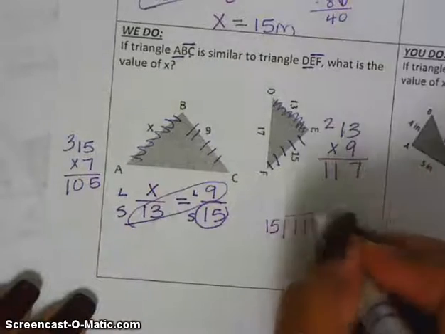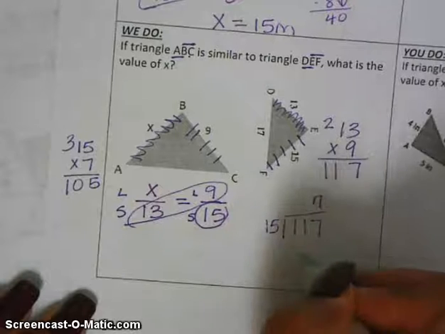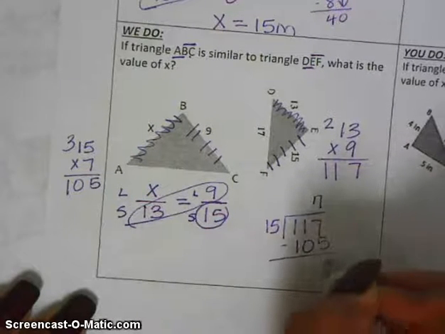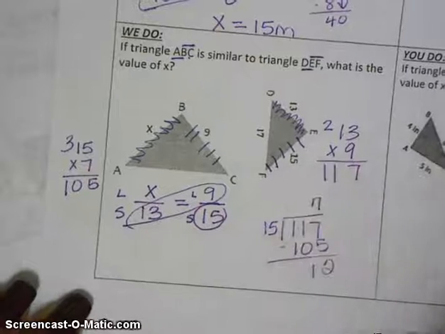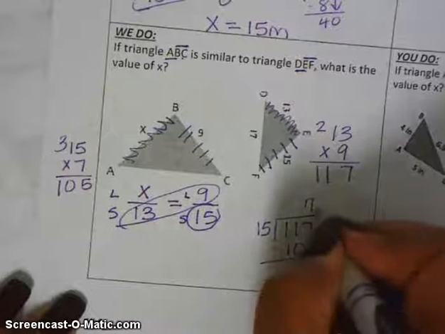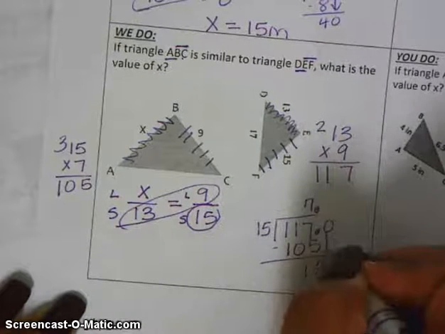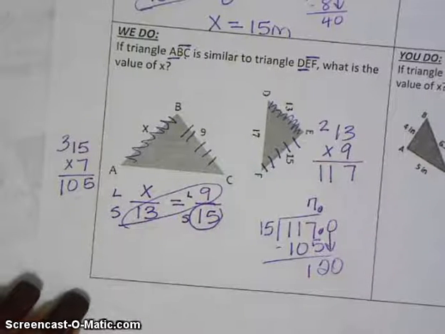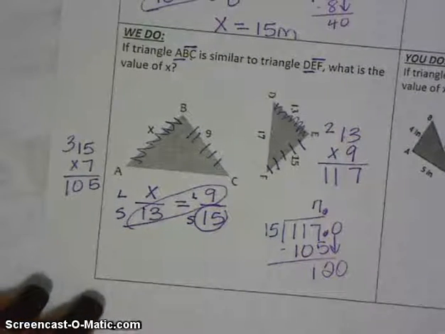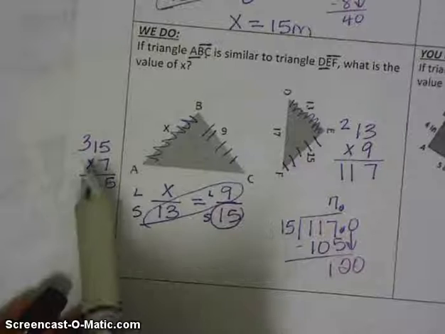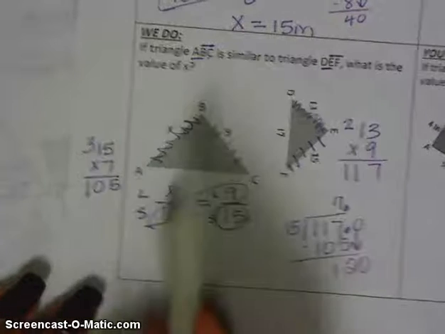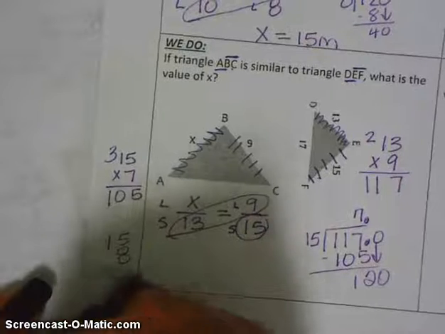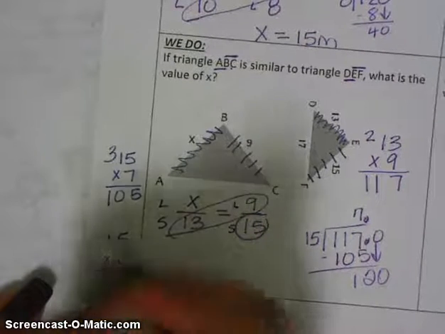So it's going to go into it 7 times. When I multiply, I get 105. When I subtract, I get 12. So I'm going to have to put in a decimal and a 0 and bring it down. Okay, so now I need to know how many times does 15 go into 120. Well, I know that at 7 it was 105, so I'm going to try 8. 15 times 8. 5 times 8 is 40.